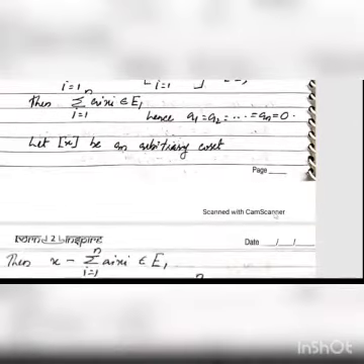Then the sum i equal to 1 to n of a_i x_i belongs to E1. Now this belongs to E1, hence a1, a2, etc., an equal to 0. And let x be an arbitrary coset, then x minus the sum i equal to 1 to n of a_i x_i belongs to E1.